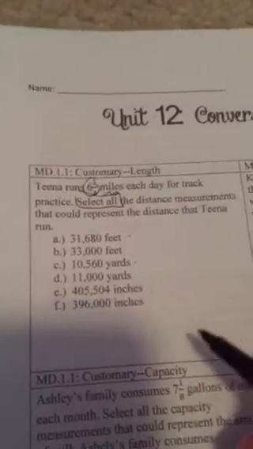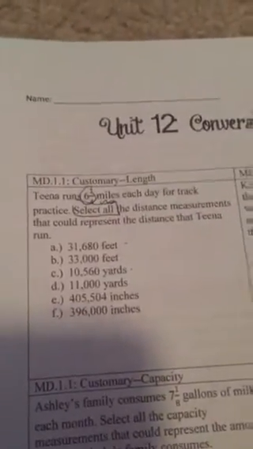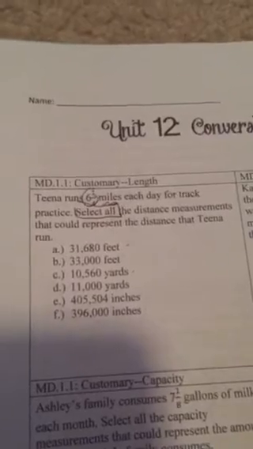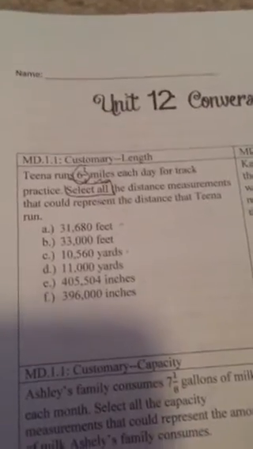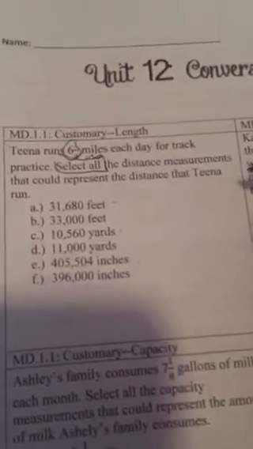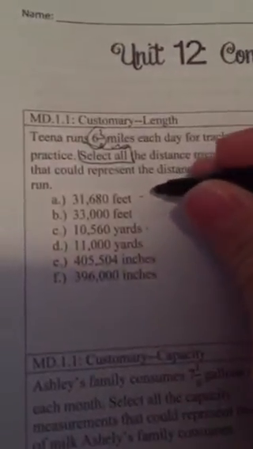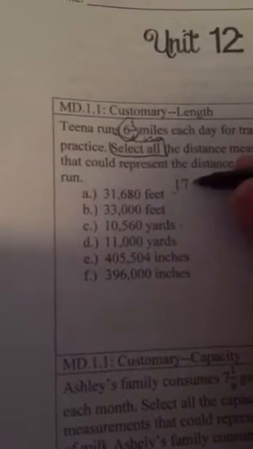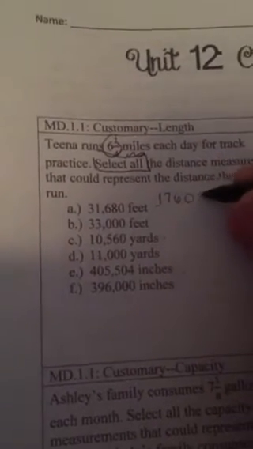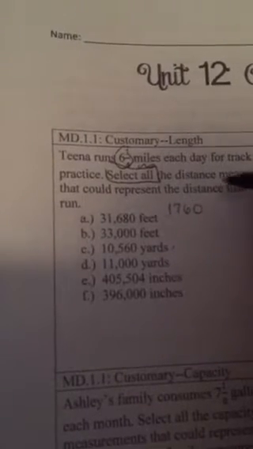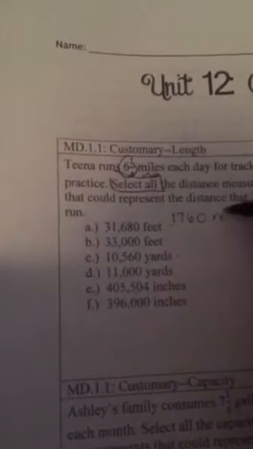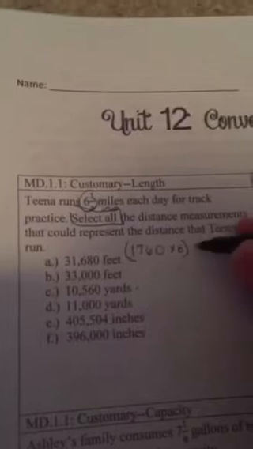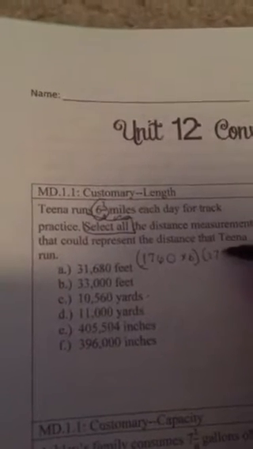If you're looking at your reference sheet, you find miles, you'll go straight across and see that miles to yards is your next largest. And you will also see that there is 1,760 yards in each mile. And again, you don't need to memorize that. You will have your reference sheet when you're doing your assessment. So 1,760 is going to be multiplied by 6 miles. And I'm also going to take that number and multiply it by the 1/4 of a mile.